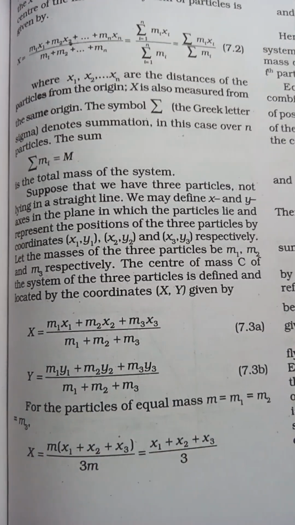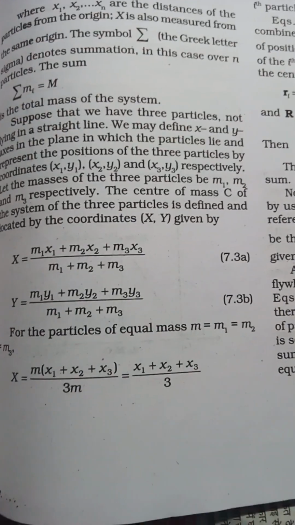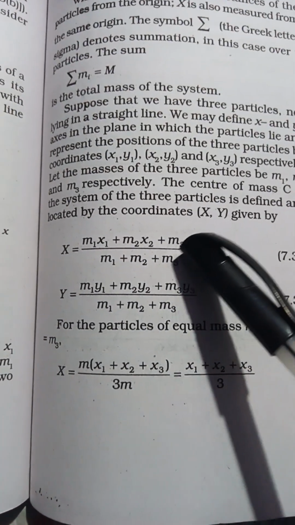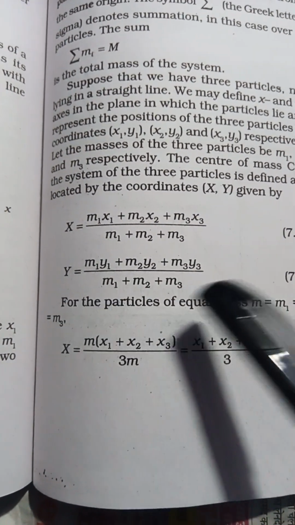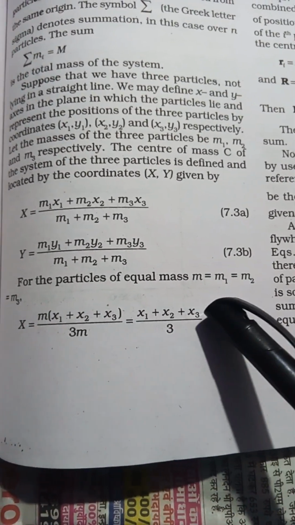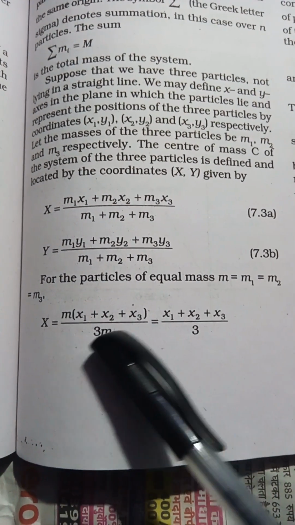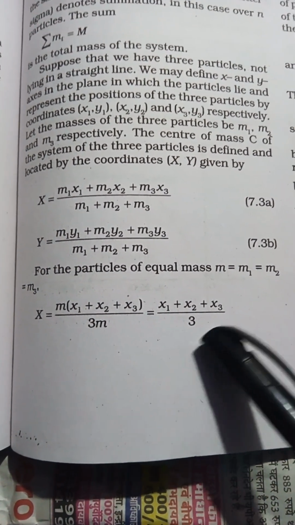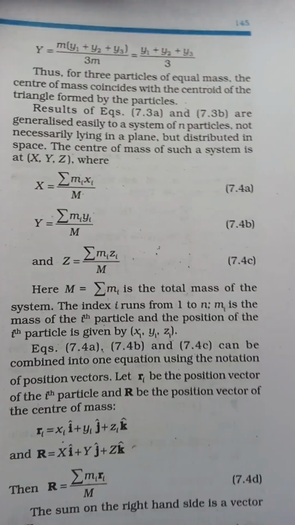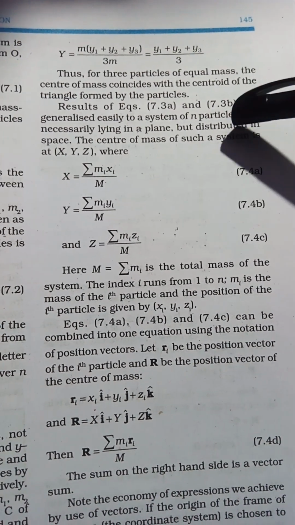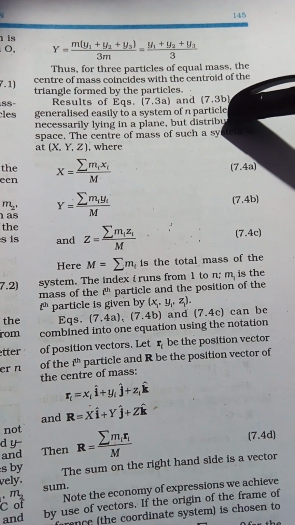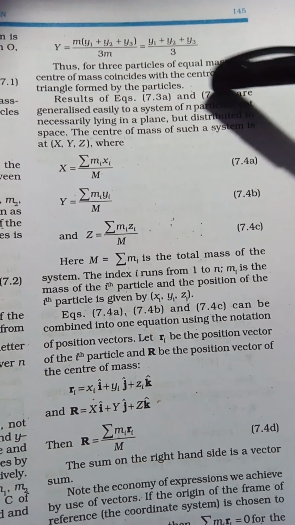The center of mass C of the system of the three particles is located by the coordinates X, Y. For particles of equal mass, after solving, you will find that the center of mass coincides with the centroid of the triangle formed by the particles.